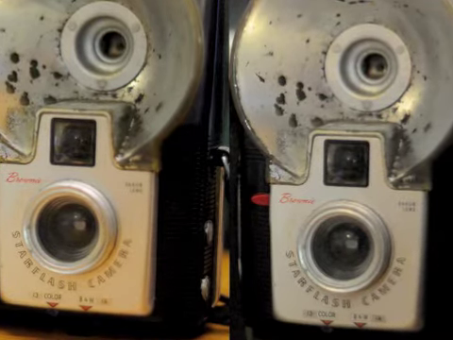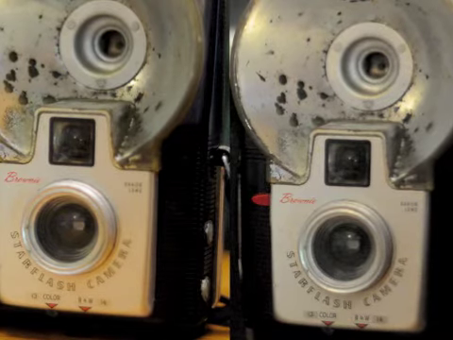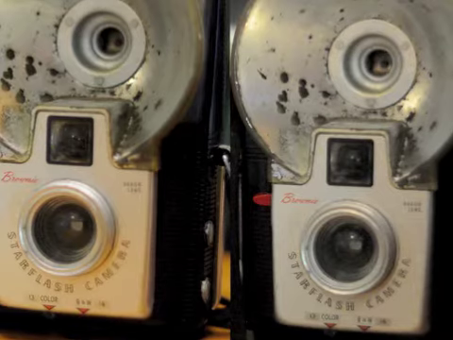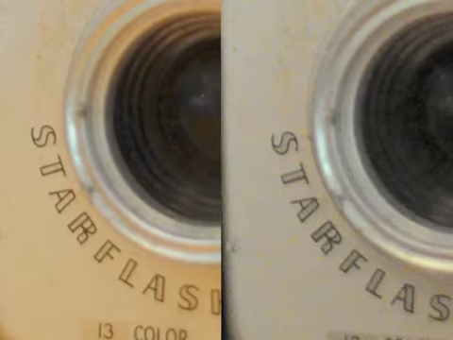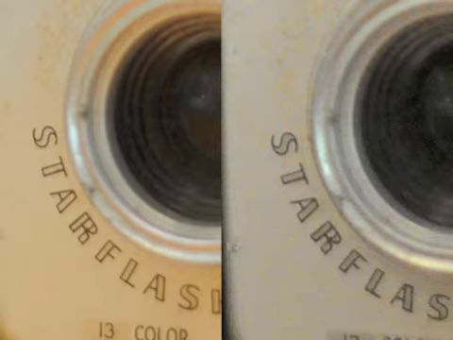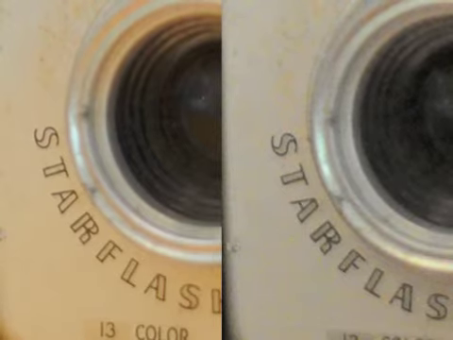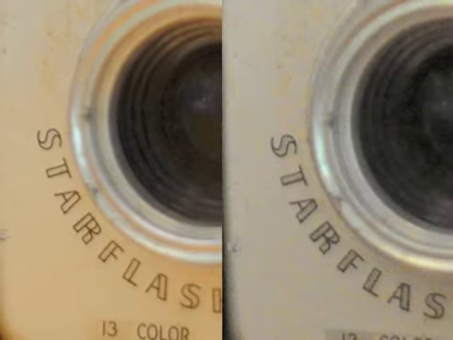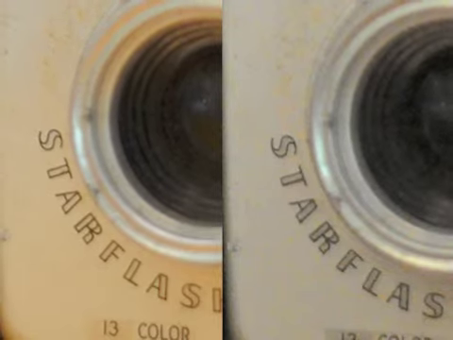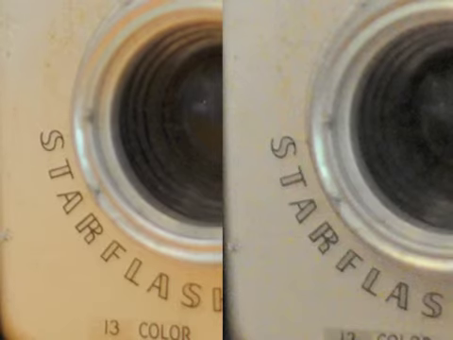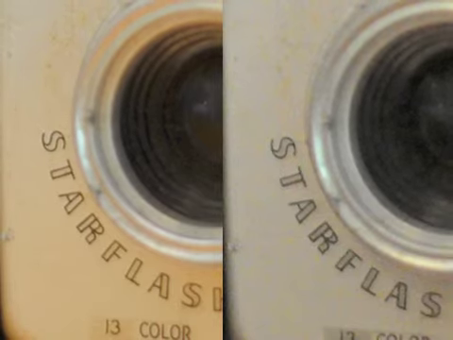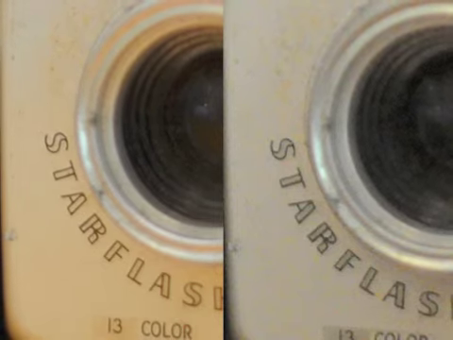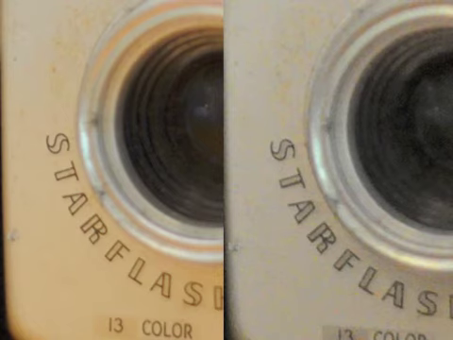Now let's zoom in just a bit more and pay attention to the text. That'll really show us the difference between the high ISO and low ISO settings. Now we've zoomed in to really emphasize the difference. Focus on the text that reads "star flash" just beneath the lens. The image on the left, shot with a low ISO setting of 200, is much more crisp and clearer than the image on the right, which has a slightly fuzzy quality to it. In print, the fuzziness would be amplified, and we would definitely be able to distinguish the difference between the image shot with a low ISO and a high ISO setting.